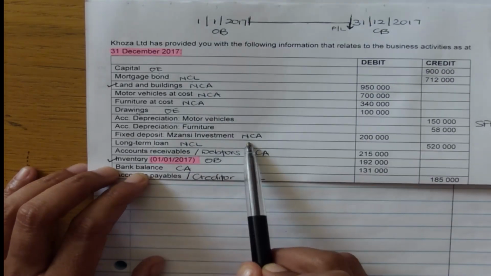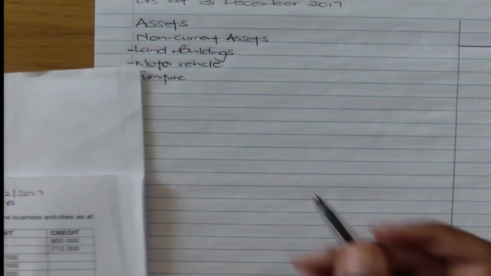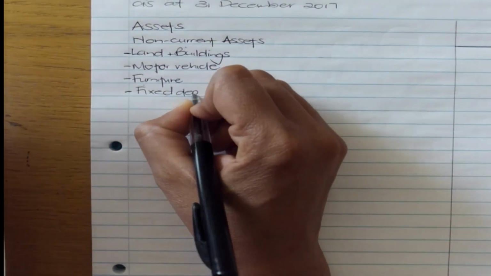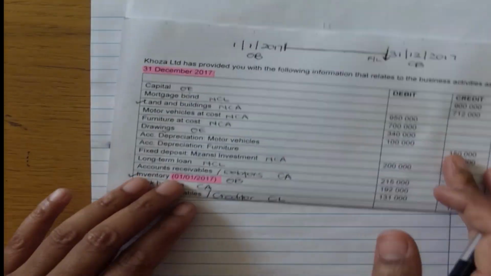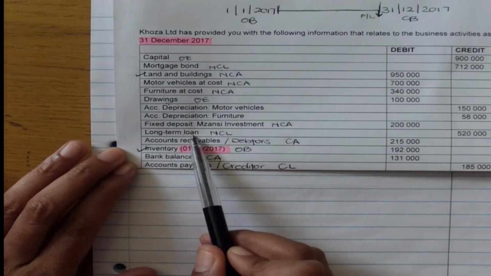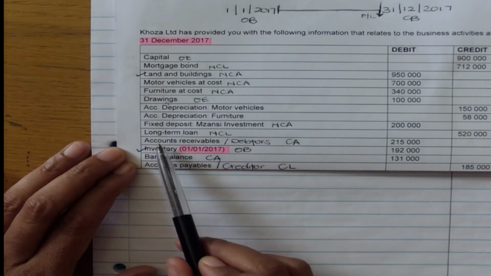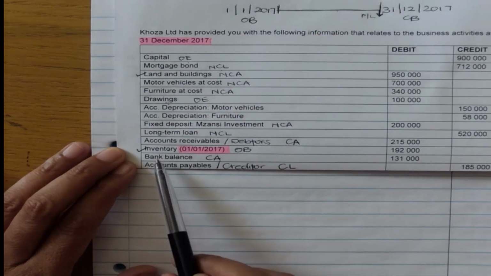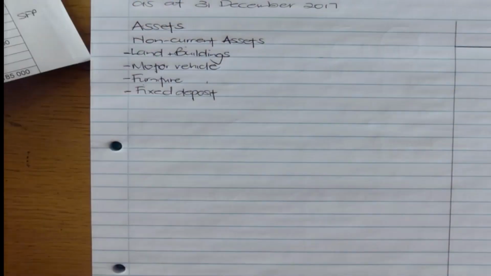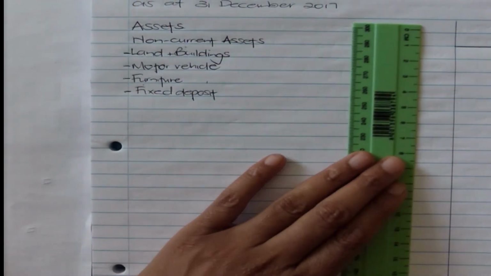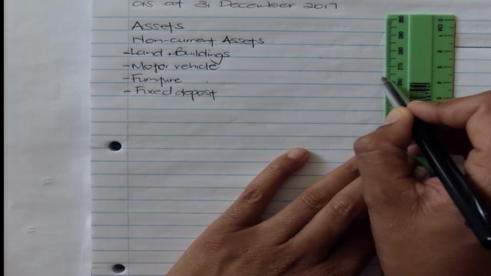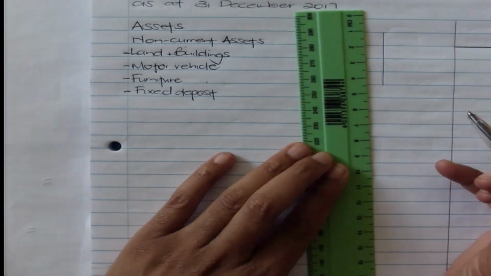Fixed deposit is a non-current asset, so we're going to write fixed deposit here. And then we have long-term loan, non-current liability, accounts receivable, current assets, bank, current assets, accounts payable, current liabilities. So let's finish our non-current assets. Remember, 3 columns.